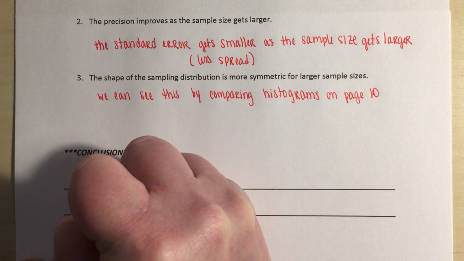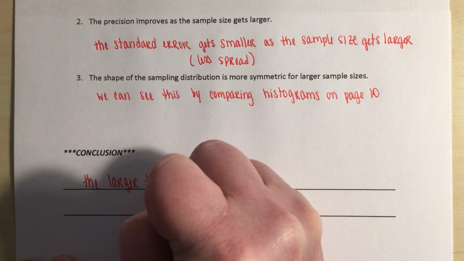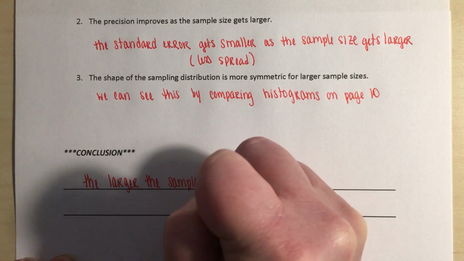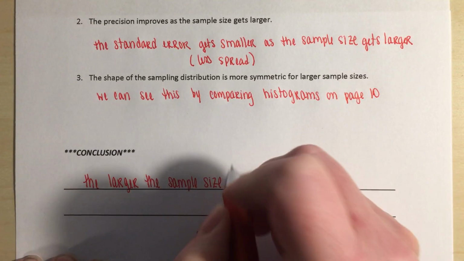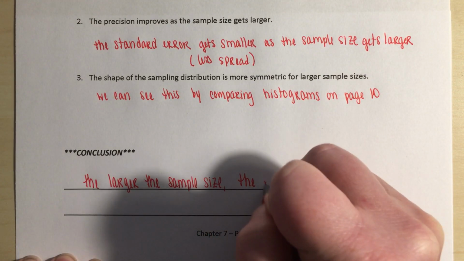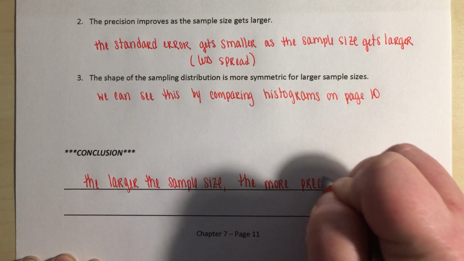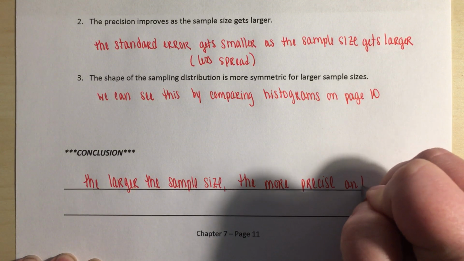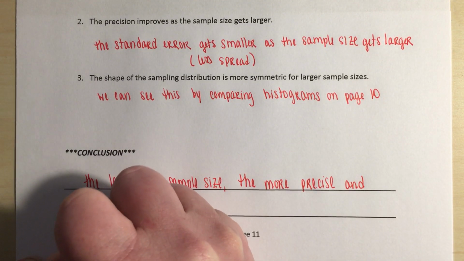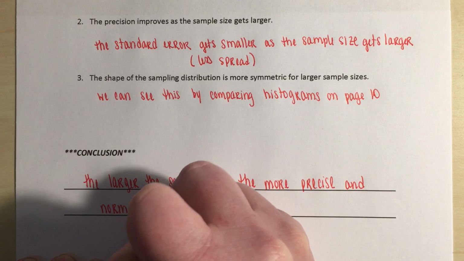the larger the sample size, the more precise and normal the sampling distribution.